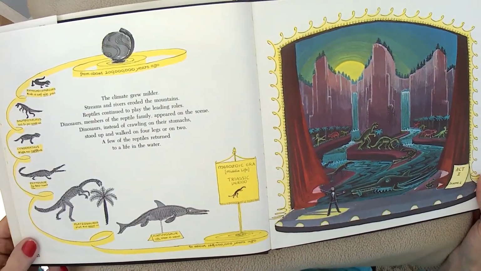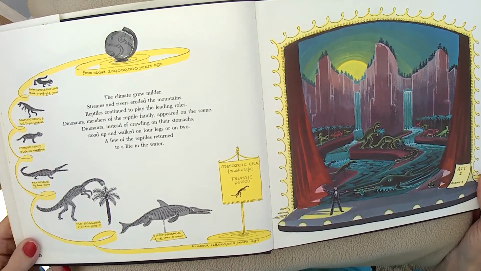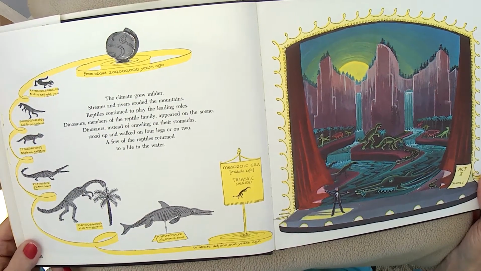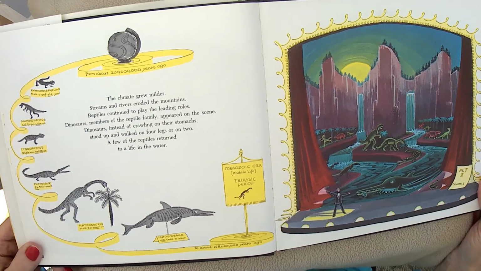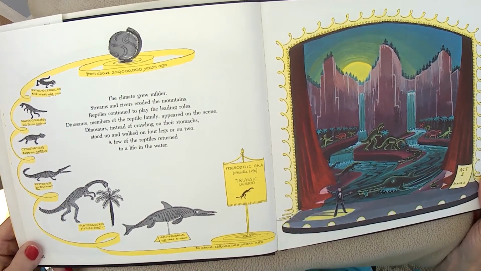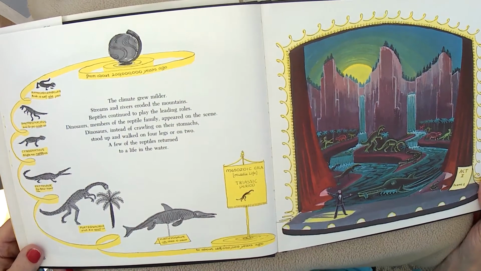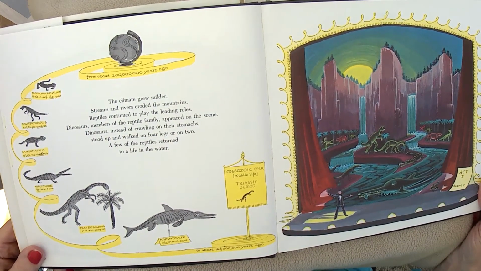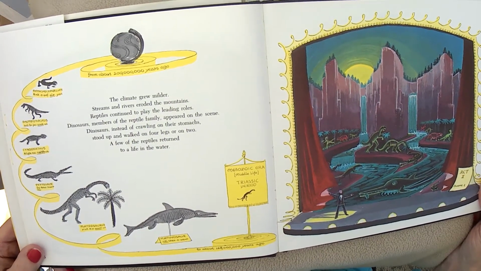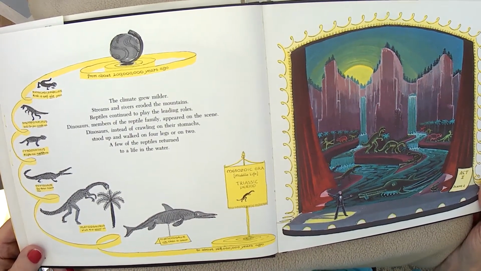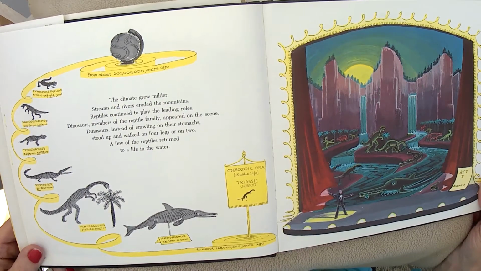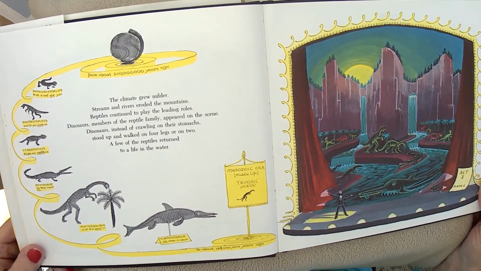The climate grew milder. Streams and rivers eroded the mountains. Reptiles continued to play the leading roles. Dinosaurs, members of the reptile family, appeared on the scene. Dinosaurs, instead of crawling on their stomachs, stood up and walked on 4 legs or on 2. A few of the reptiles returned to a life in the water.